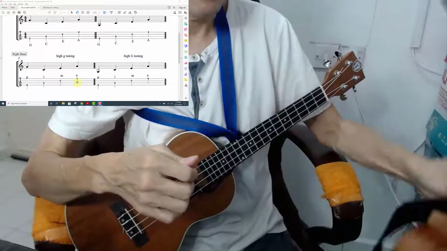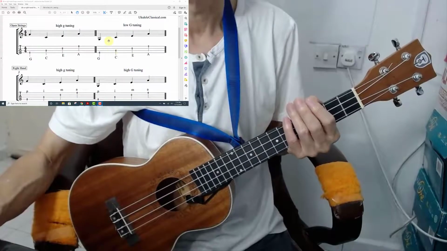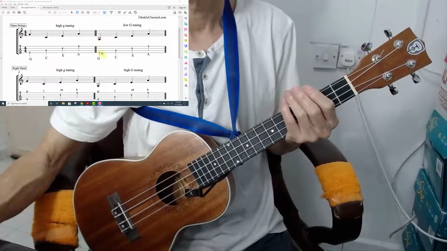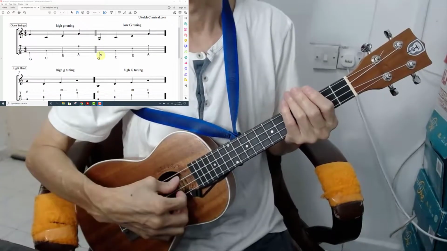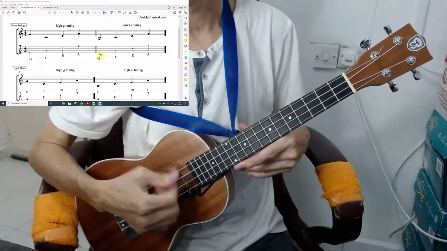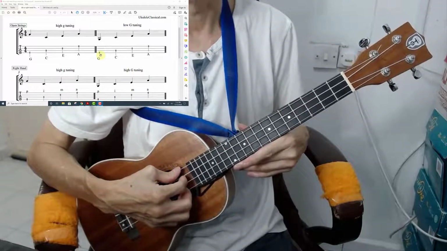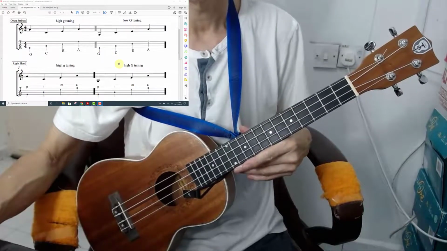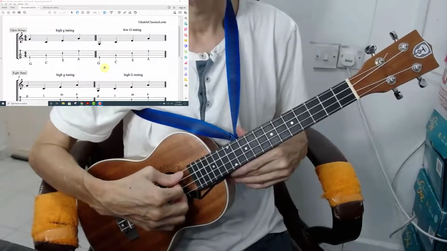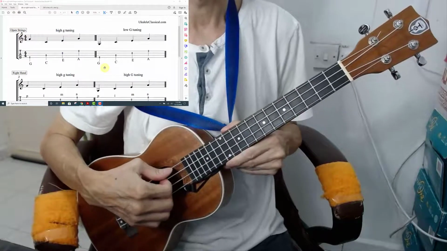Okay, let's look at the low G tuning. For the low G tuning, the only difference is the fourth string. So the fourth string is tuned to the low G, as you can see here, but the string is still the same, the fourth string, and this will be a tenor with the fourth string. You could also tune your concert to a low G, as I've explained before in the previous few videos. So over here, the notes are still the same except for the fourth string, which is the low G: G, C, E, A.